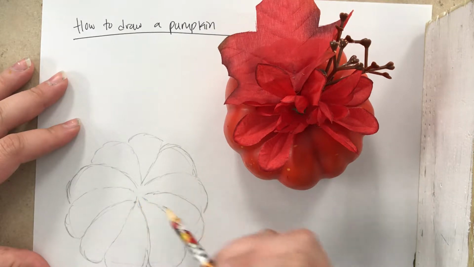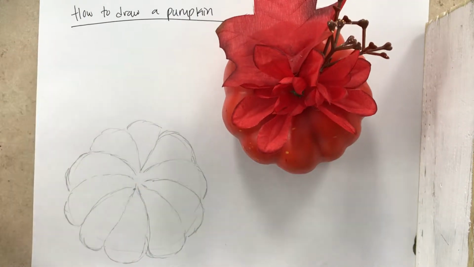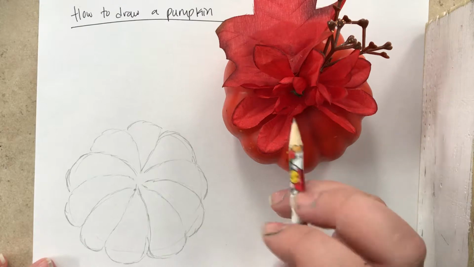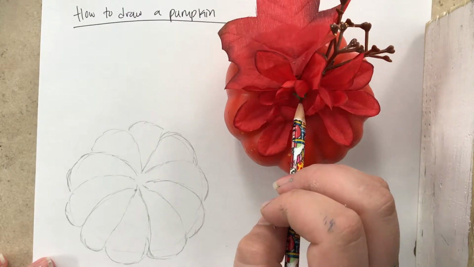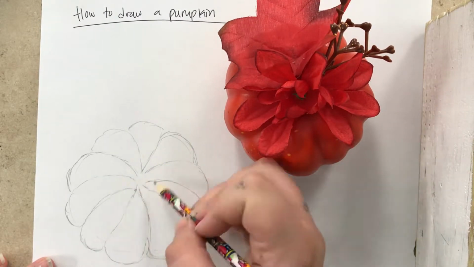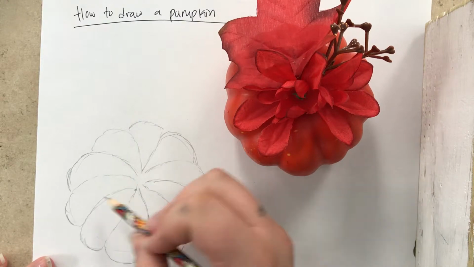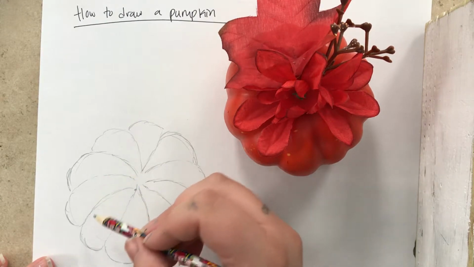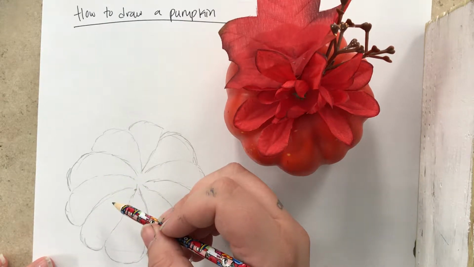Alright, so is this kind of pumpkin-like? It's coming together. It could be like a flower still. So from here, I have all these extra embellishments on my pumpkin that I need to include. So because I sketched nice and light, I can just draw right on top, and then I can either shade over it or I can erase. Don't ever do that. Ever.